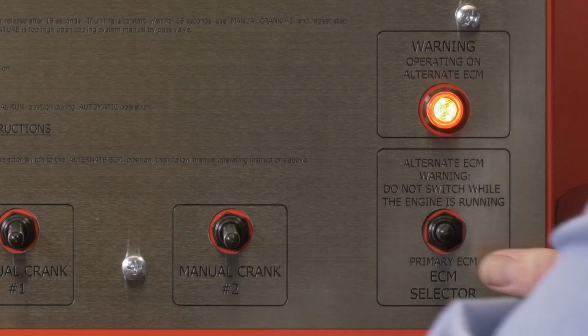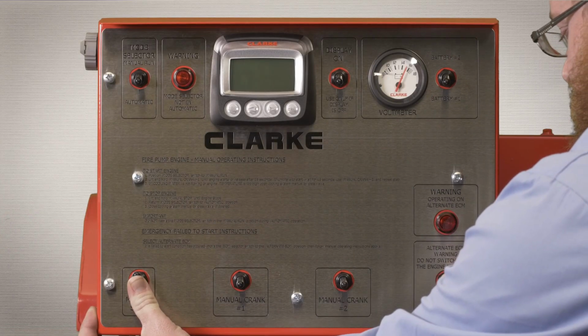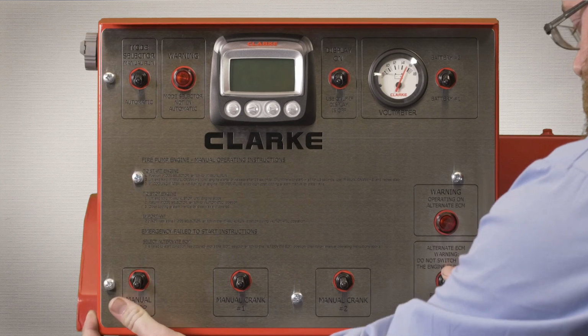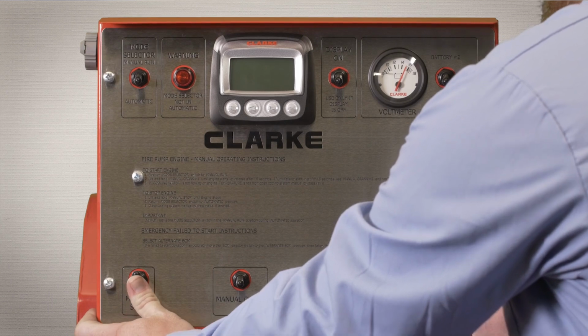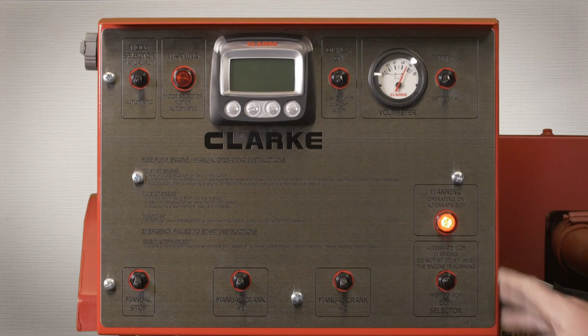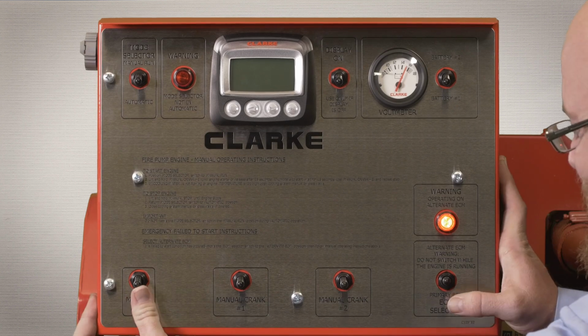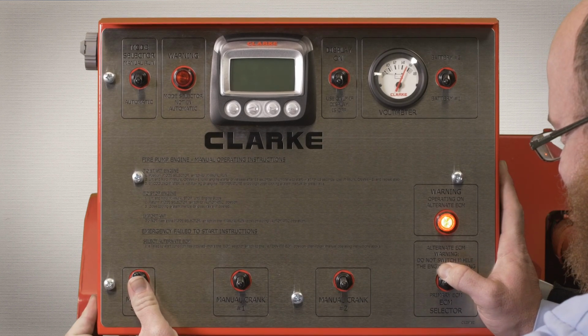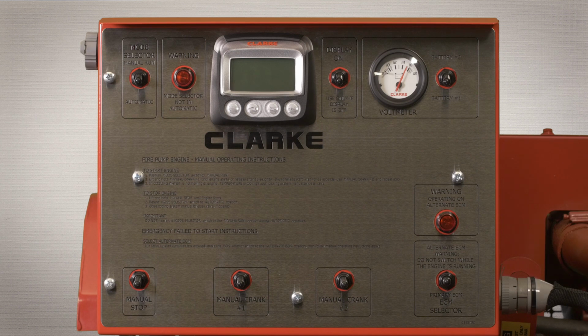The alternate ECM light notifies you when the engine is in the alternate ECM position due to a manual change or automatic switch that could have occurred due to a primary ECM failure. By successfully returning the engine to primary ECM, the warning light will be disabled. Always remember to place the instrument panel and fire pump controller in automatic to restore fire protection.